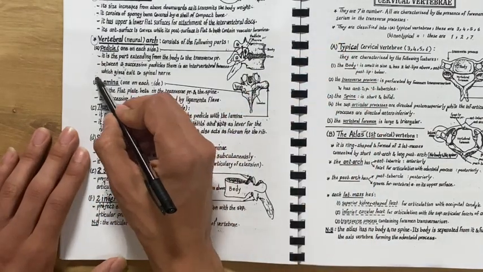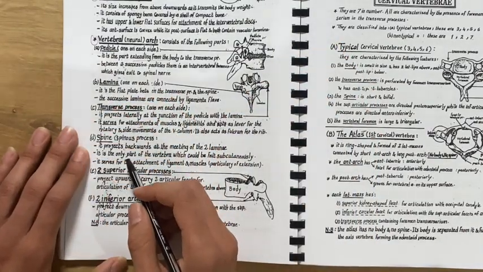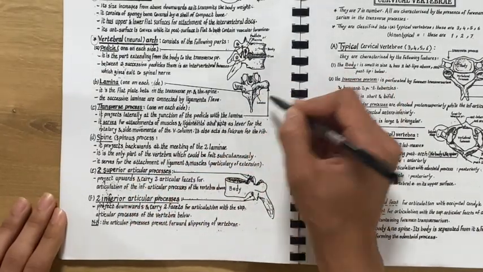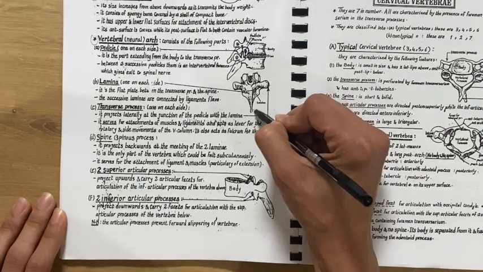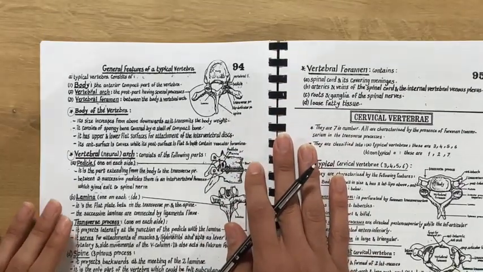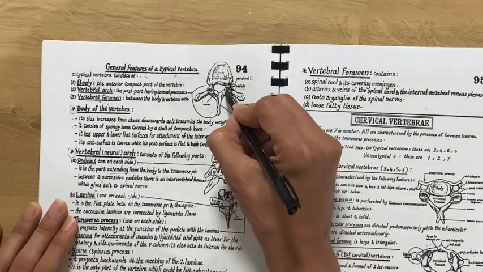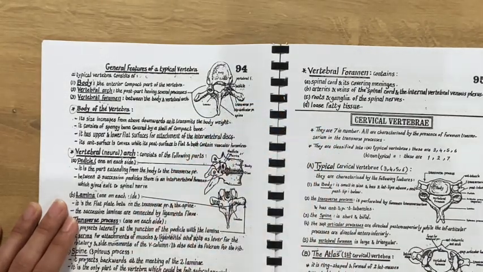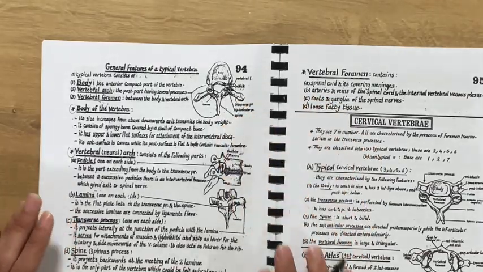Next, we have the laminas. The laminas are right here, just between the spinous process and the transverse process. On this one, the laminas appear to be right there. So there are two laminas. So we have pedicles, laminas.